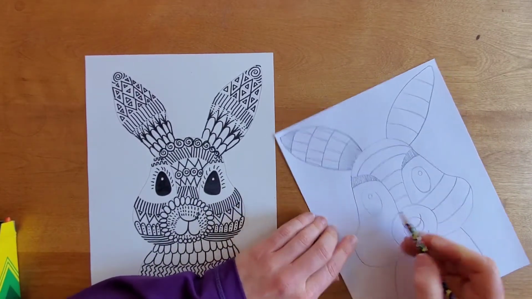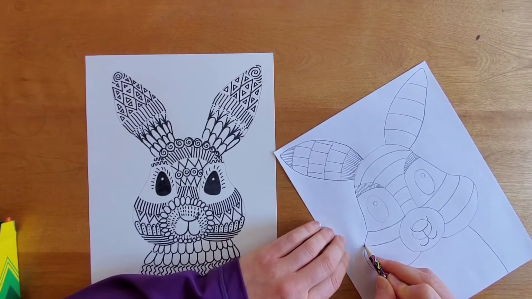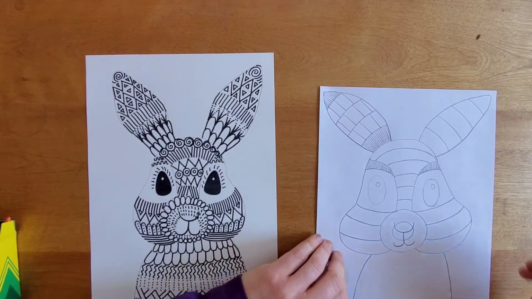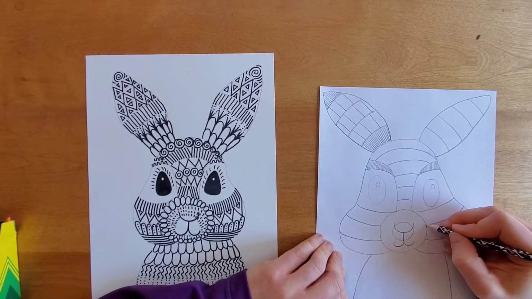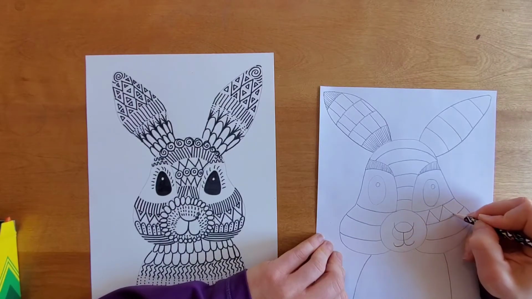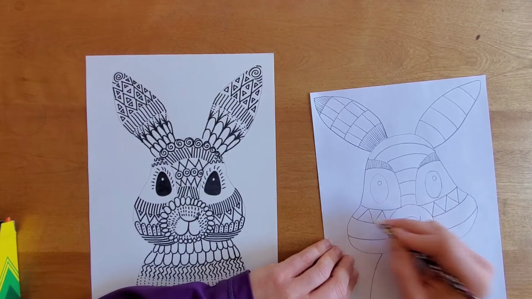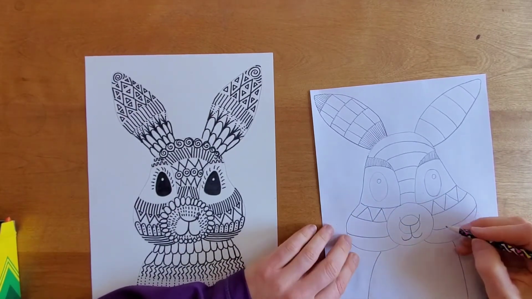But I'll do the same curve here, and a curve here. So then we can choose to do, I don't know, maybe we'll do a zigzag line on his face in this spot. And if we want to make it light, we would leave those lines just like that.